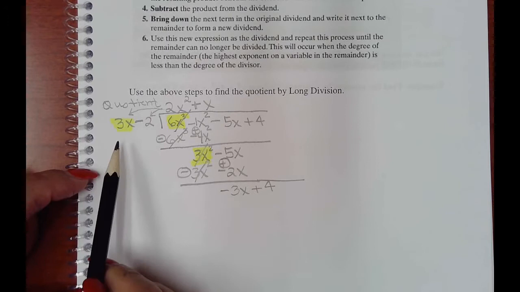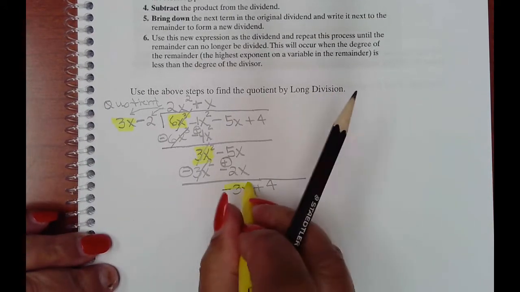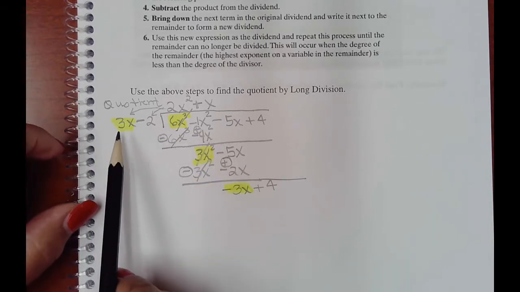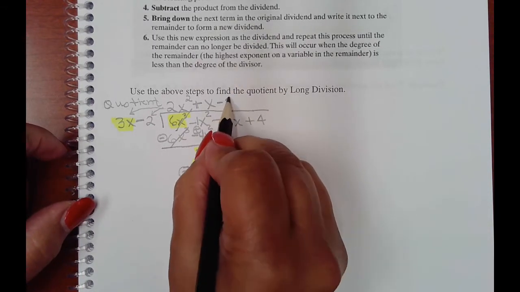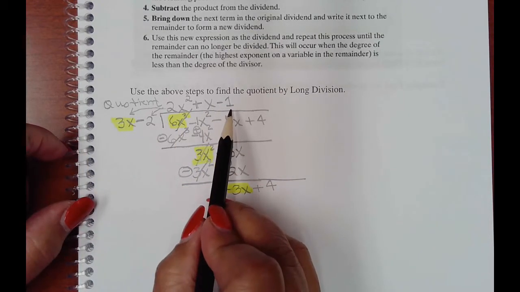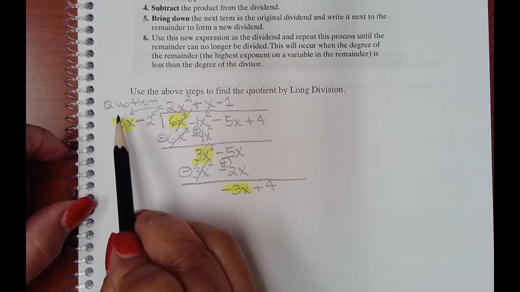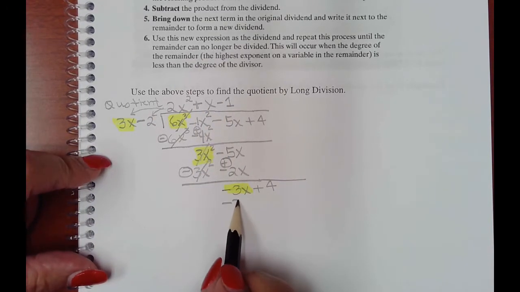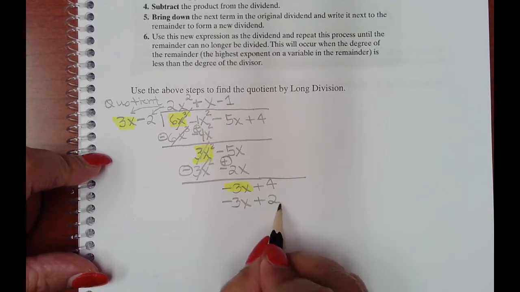You can still go one more time, because what would you multiply 3x by to turn it into this? Again, working with the leftmost terms only when you answer this question, you'd have to multiply by -1. The answer to what you need to multiply by goes up here in the quotient. It is your next term, and each time you get a new term, you multiply it by every term in the divisor. So -1 times 3x is -3x, and -1 times -2 is +2.